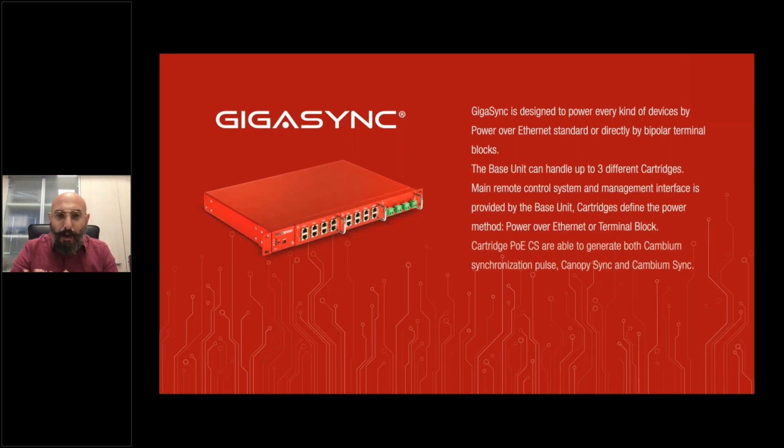How is the GigaSync composed? We have the base unit without cartridge. The base unit can handle up to 3 cartridges. They are hot swappable cartridges, so you can put them on and take them away in hot swap. The cartridges can be different, of course, PoE or terminal. The main unit has its own management system inside, and it's very reliable.